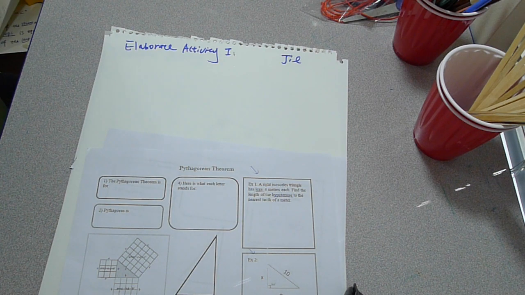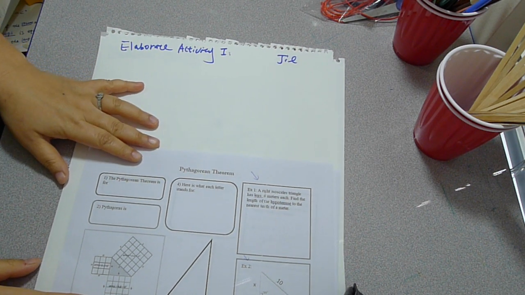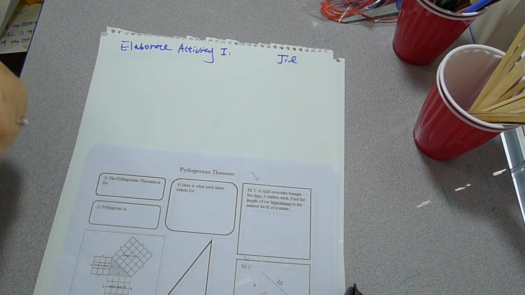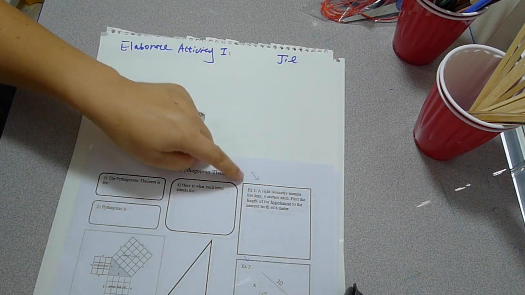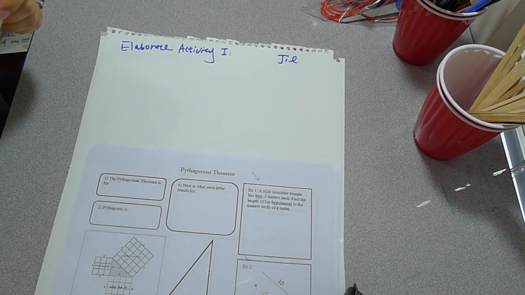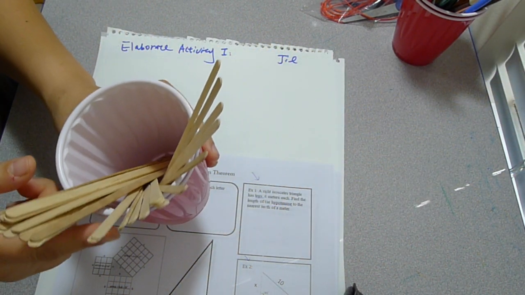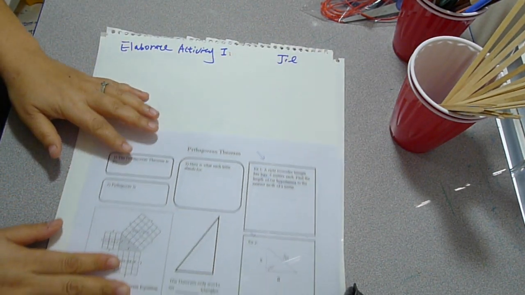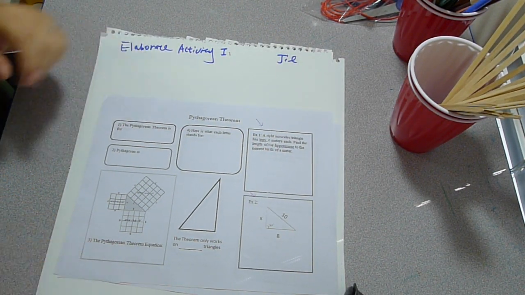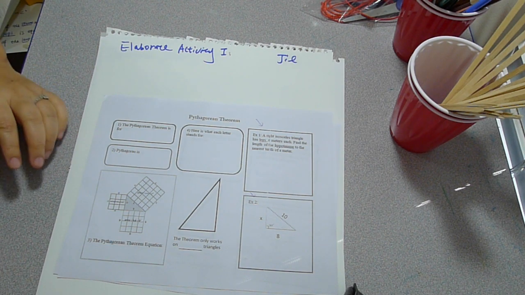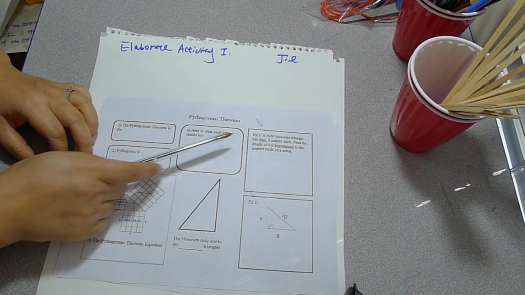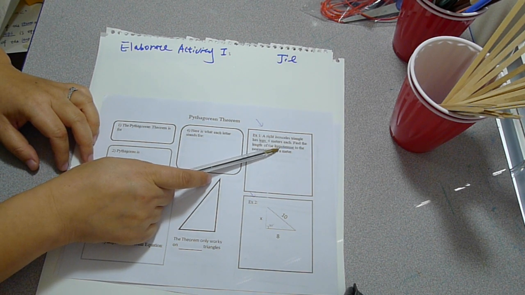I will ask the students to look at the right side of their handouts. I'll tell students we will start with the first question. Then I will randomly pick a student to read the question for the whole class. After the student finishes reading, I will point out the keywords, which are leg and hypotenuse.